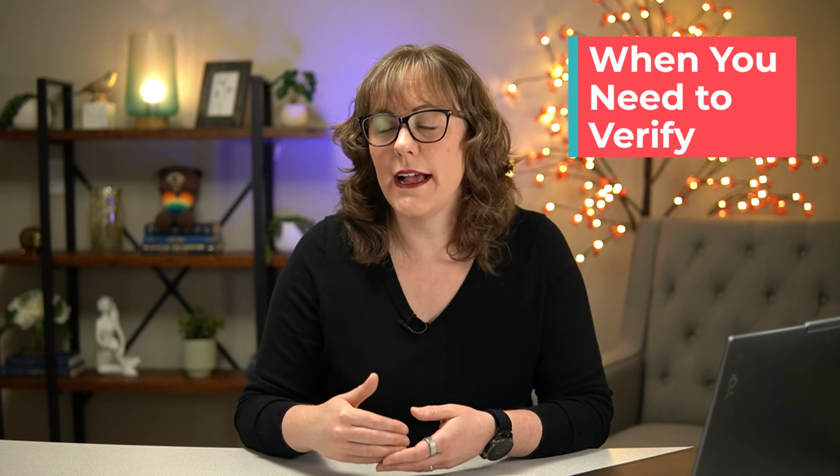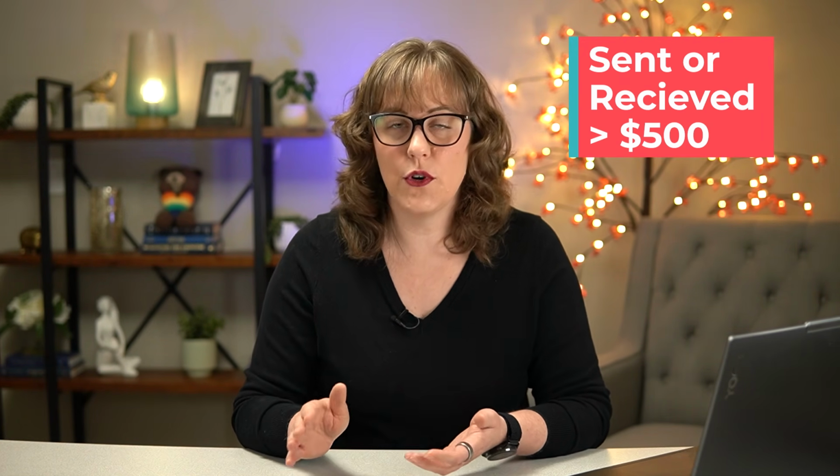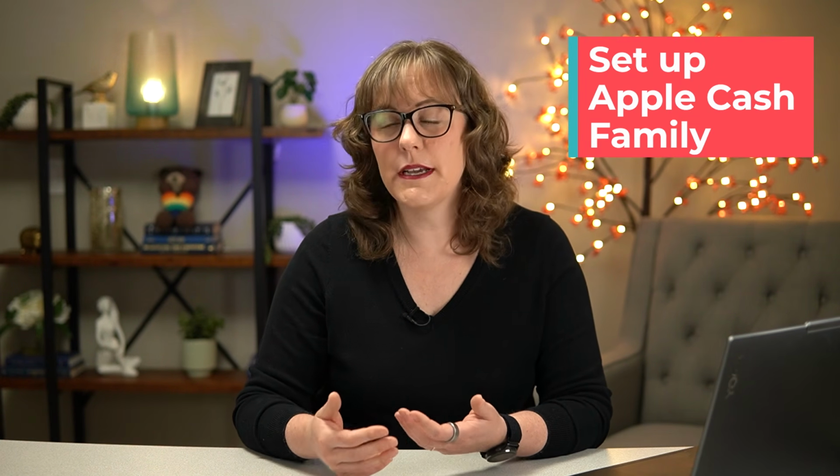So there are 3 different situations that trigger Apple Cash to ask you to verify your identity. The first is if you've sent or received more than $500, it asks you to verify before you can send any more. The next situation is if you want to set up Apple Cash Family because you want to add children to your account, that requires verification first. And the third situation is if you want to use Apple Cash internationally.